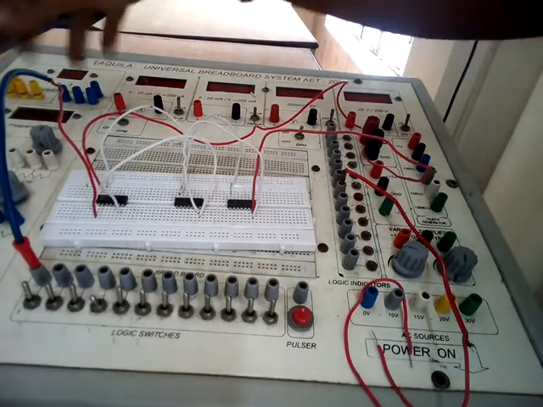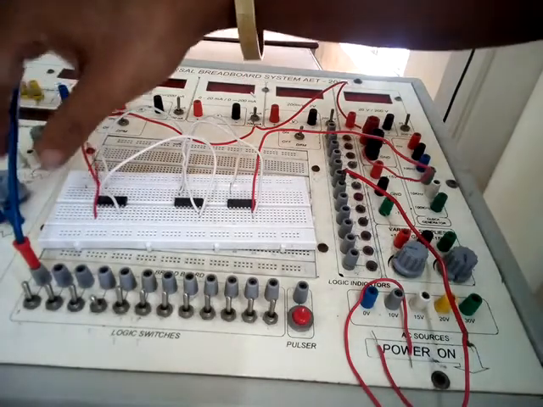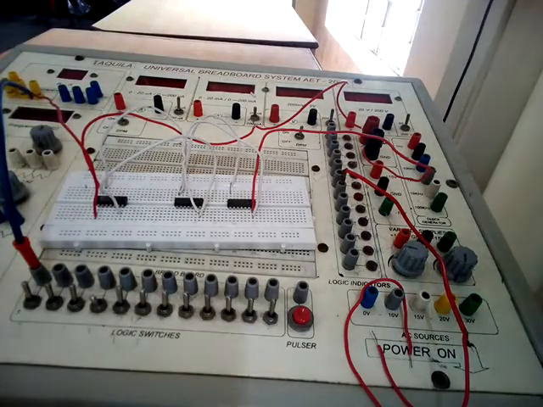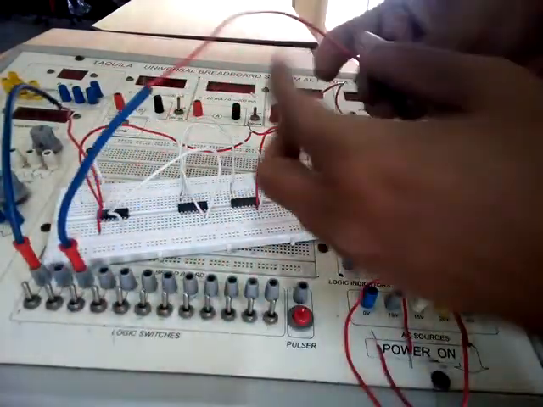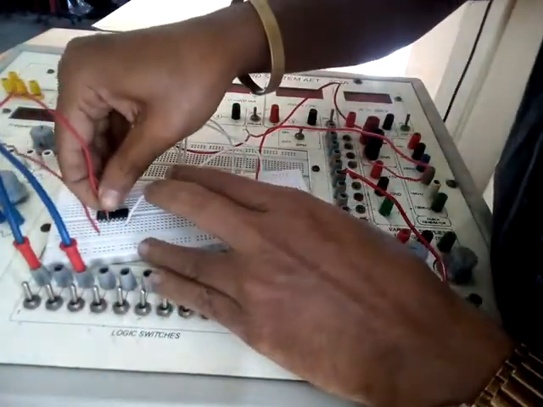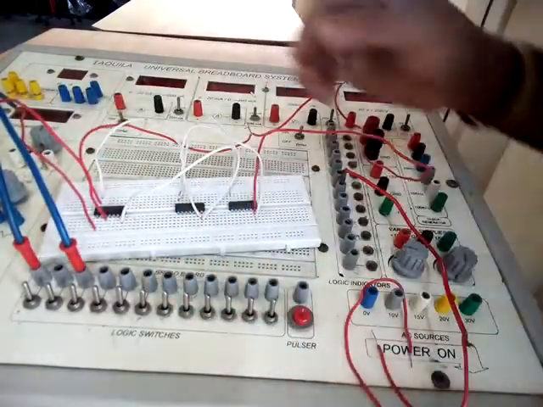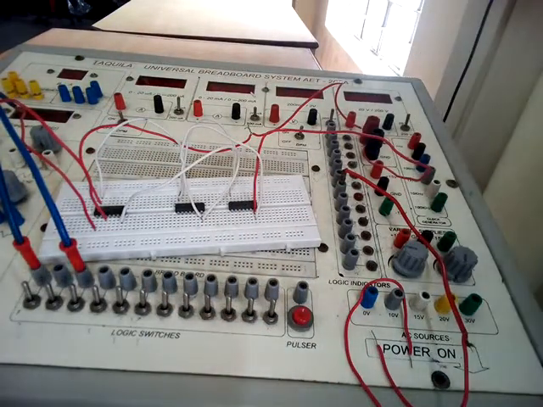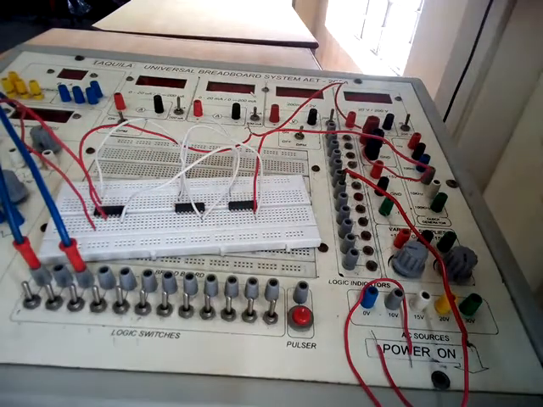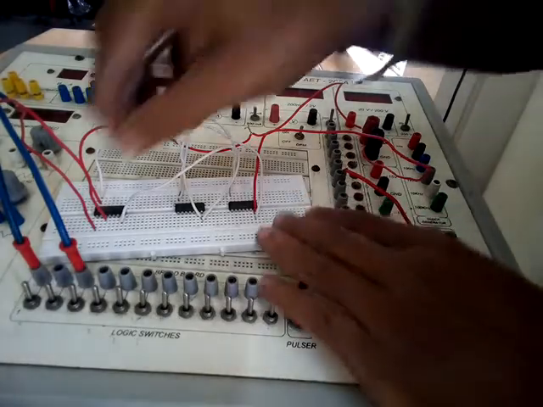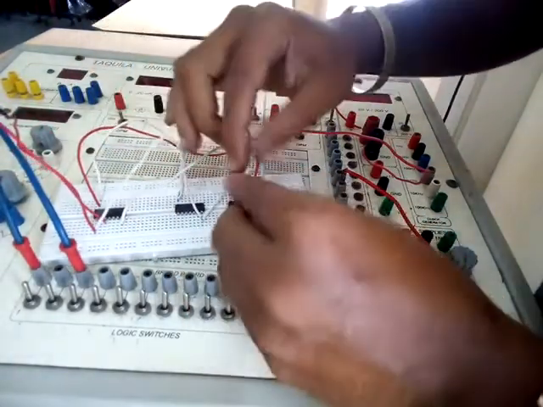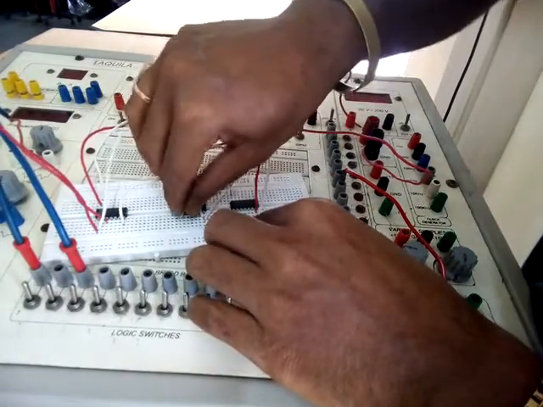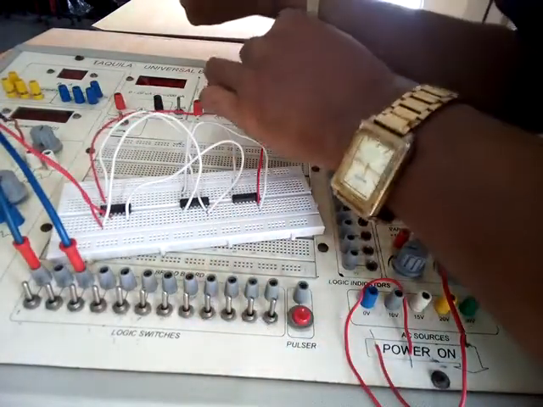Next, one input is connected to pin number 1 and another input is connected to pin number 3 of NOT. Next, pin number 1 of NOT will be connected first. From pin number 1 of NOT to pin number 1 of AND, they will be shorted.